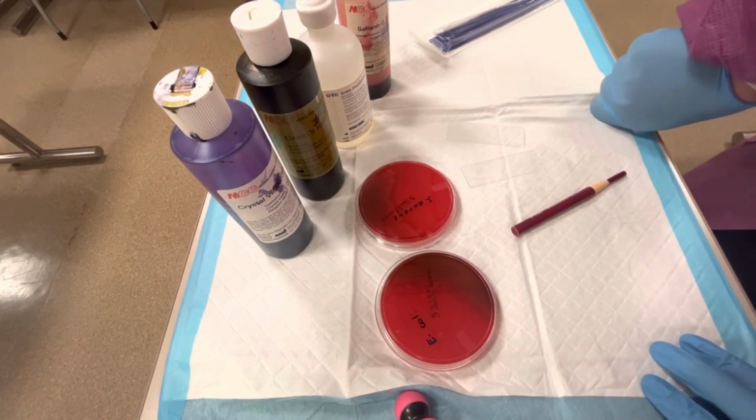So gram staining involves a 4-step staining procedure, and it is the first test that is used in the microbiology laboratory to help identify unknown bacteria. So basically it helps to differentiate two different types of bacteria, gram-positive bacteria and gram-negative bacteria.